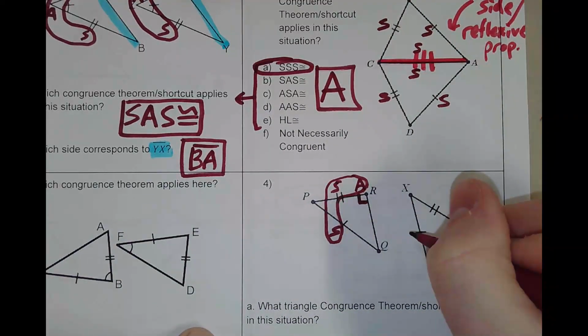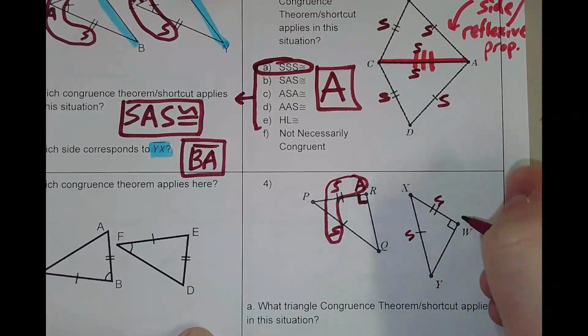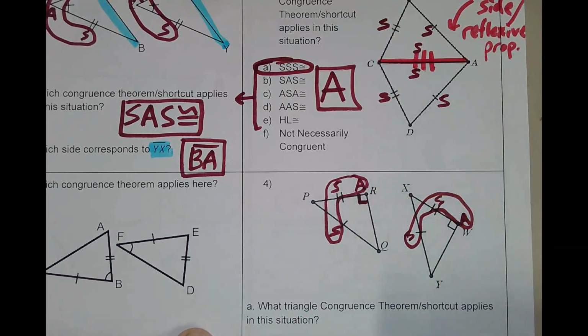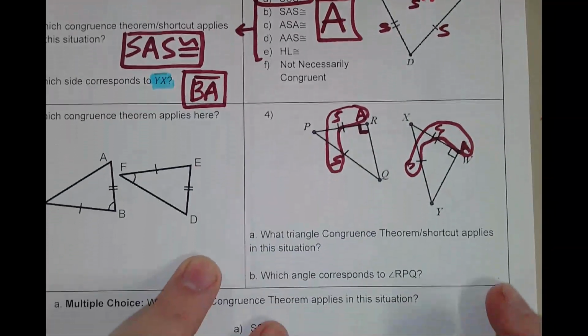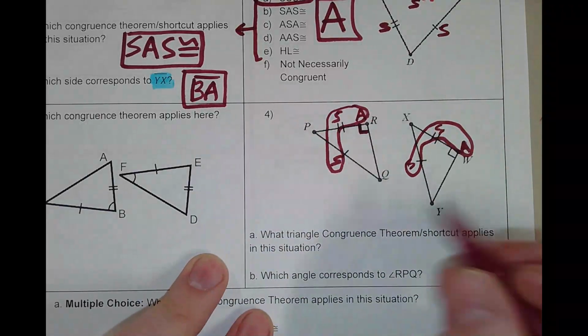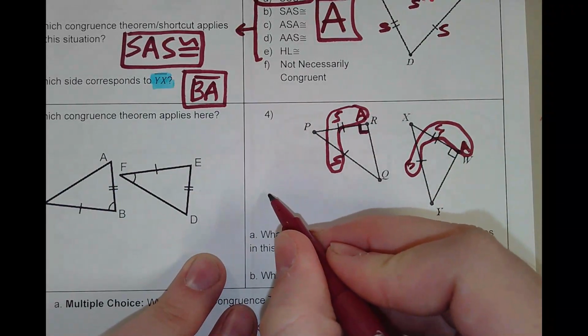But let's do the same thing on the other triangle. We're going to label it S, S, and A. This one spells SSA. Well, SSA is ASS. They're the same thing. Okay, so just a quick note.